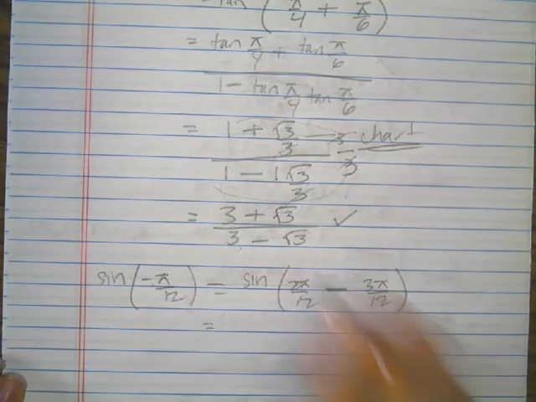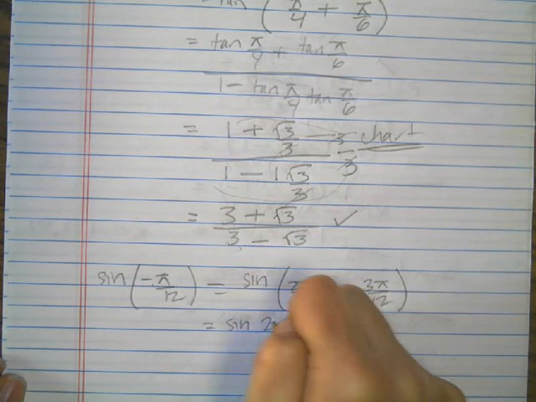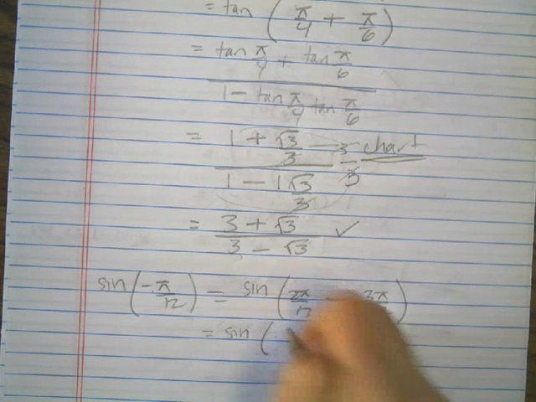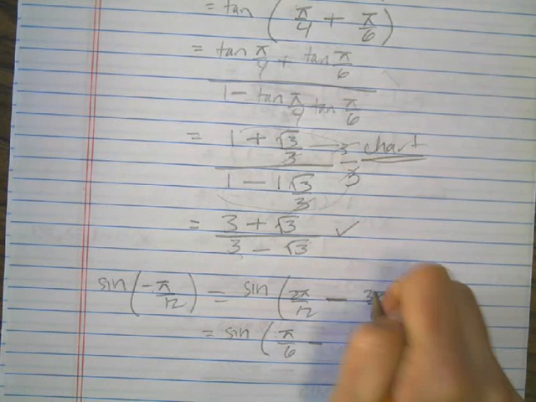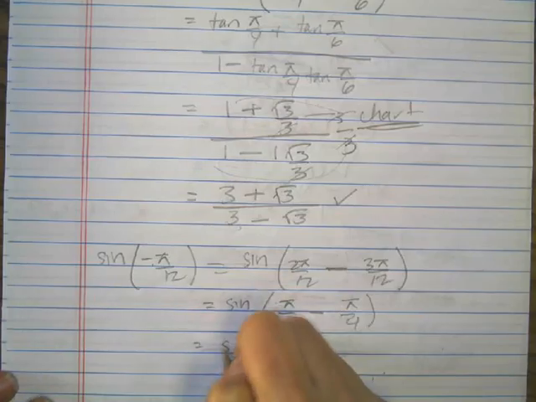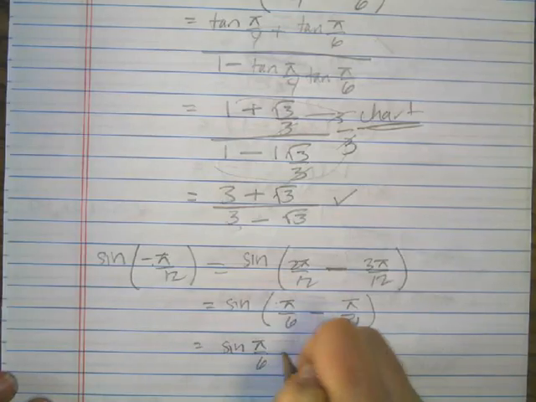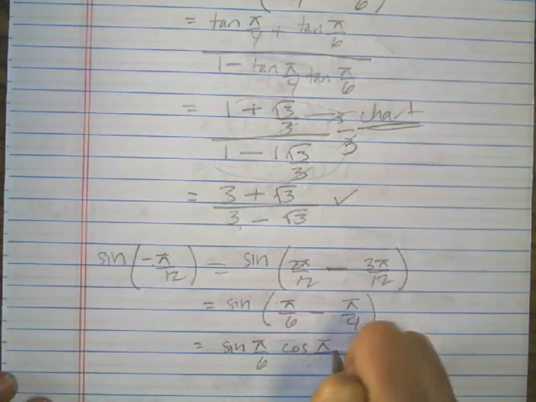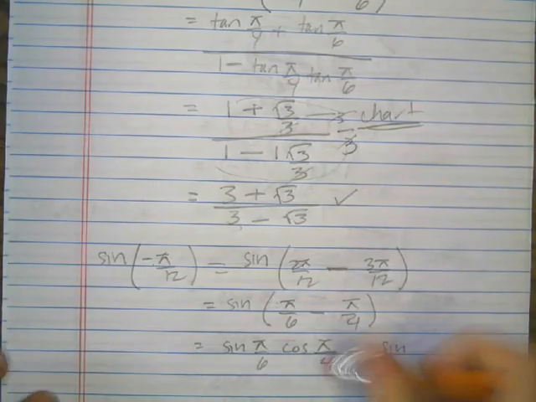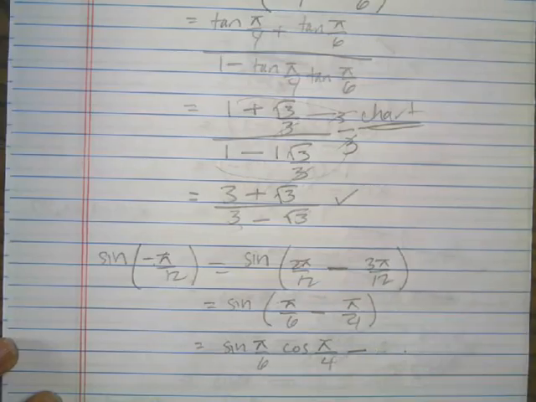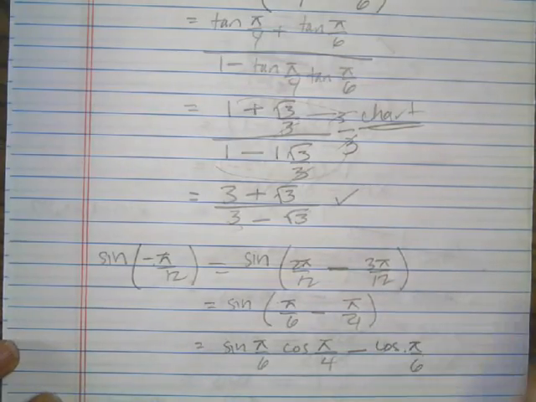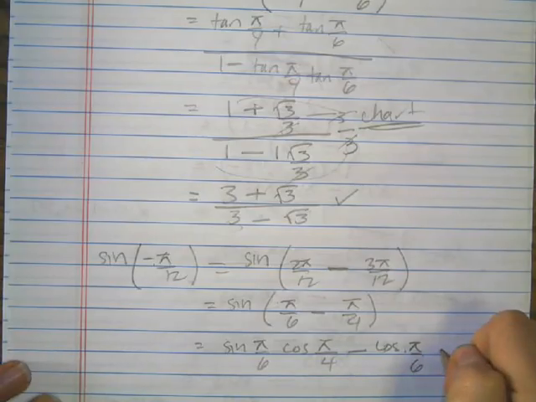So then I write that out, sine 2 pi, oh, got to reduce first. 2 pi over 12 is pi over 6, minus 3 pi over 12 is pi over 4. So sine pi over 6, cosine pi over 4, minus cosine pi over 6, sine pi over 4.